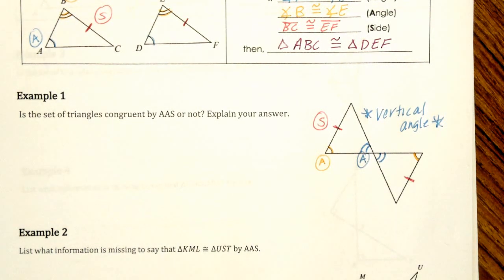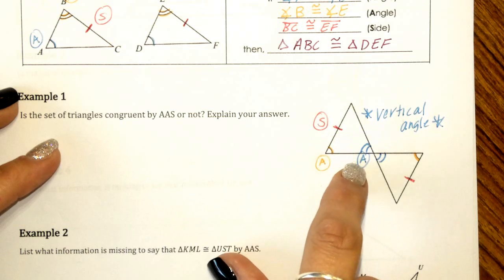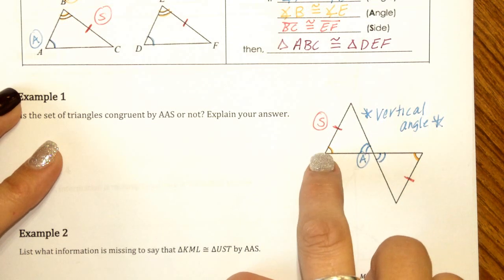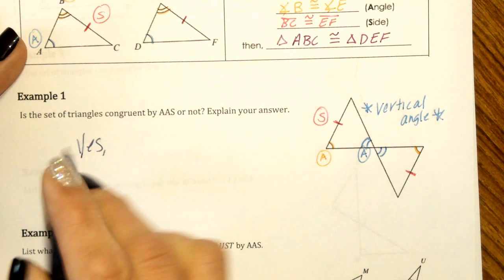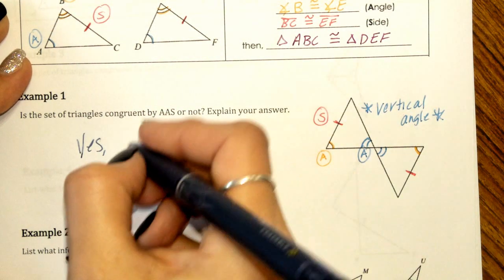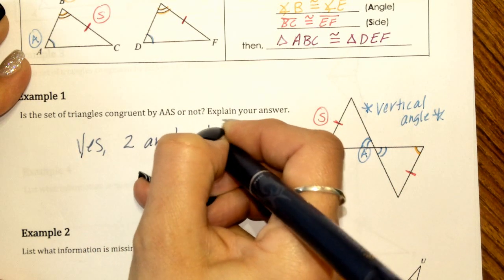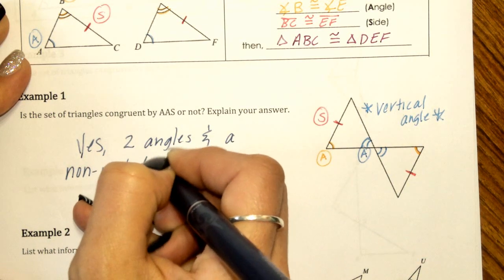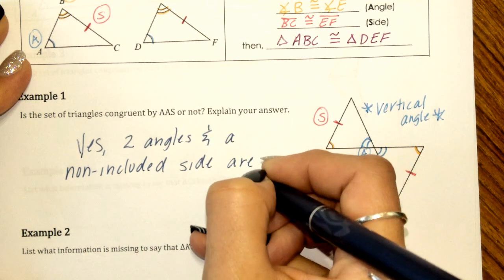Especially when we get to the next one, we want to make sure that we look and say, where is the S located? Where is the side located? Is that side between the two A's? No. So we have A, A, S. When we're cruising down, we start at an angle, we go to another angle, we go to the side. So the answer is yes, they're congruent by AAS, and we're going to specify even more specifically: two angles and a non-included side, meaning a side that's not between the two, are congruent.